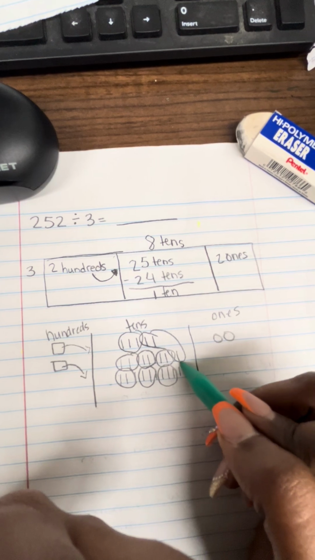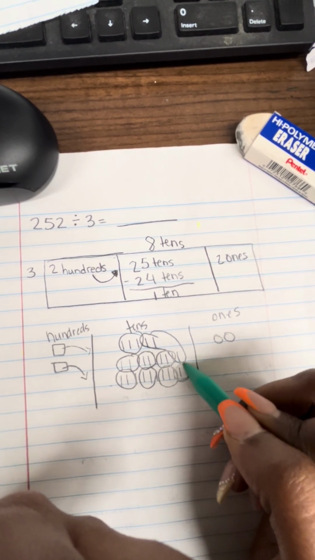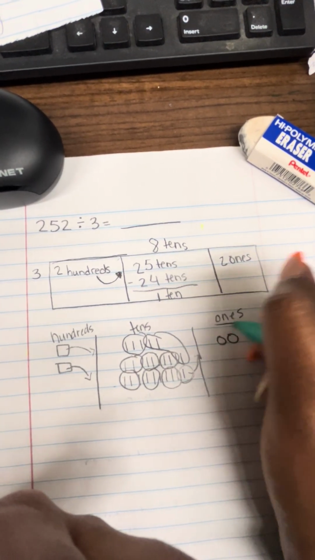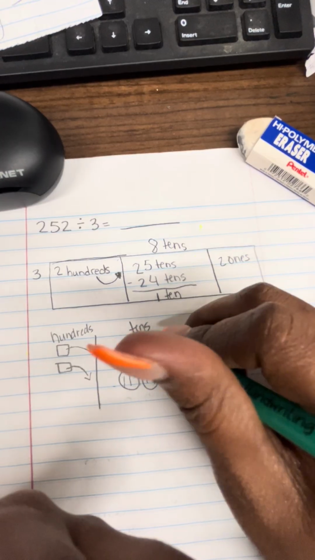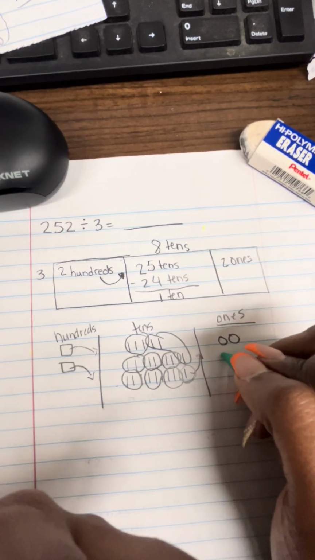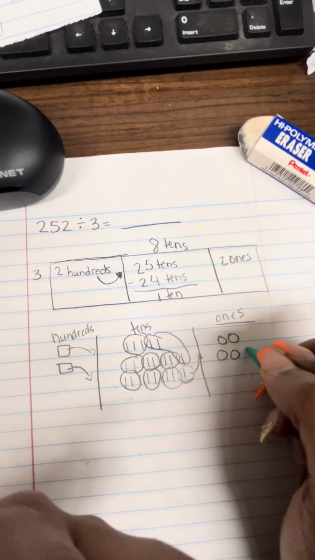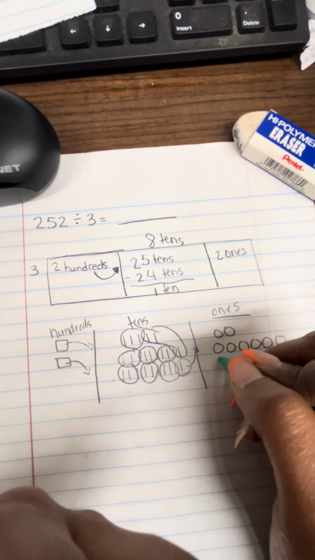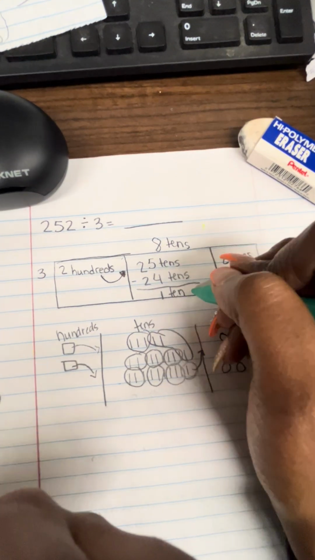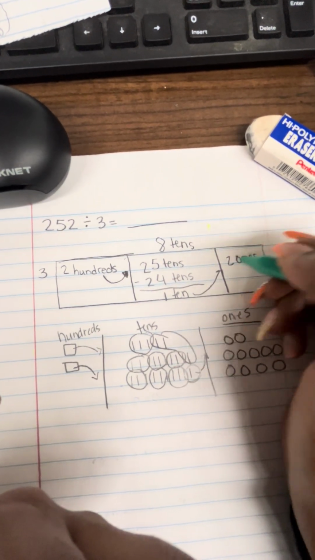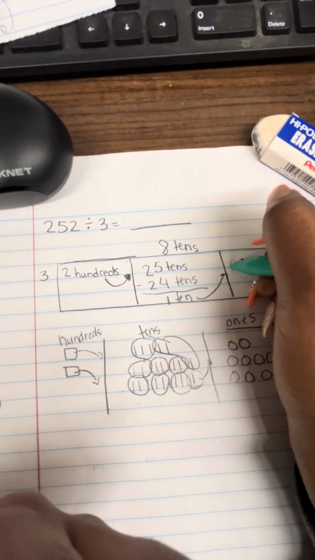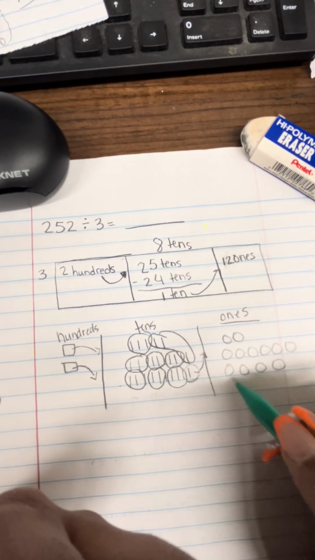So with this 1 ten that's left over, what can we do? We can't make any more groups of 3, so we're going to unbundle that 10 to make some ones. The relationship between ones and tens is that 10 ones equals 1 ten. So we're going to make 10 ones. We're going to do the same thing in our area model. Regroup that 1 ten to make 12 ones. So we should have 12 ones.